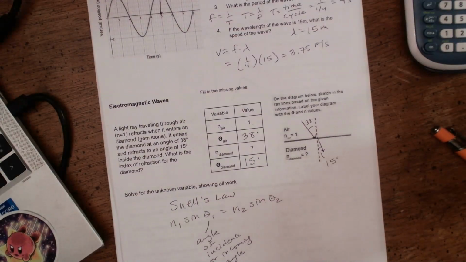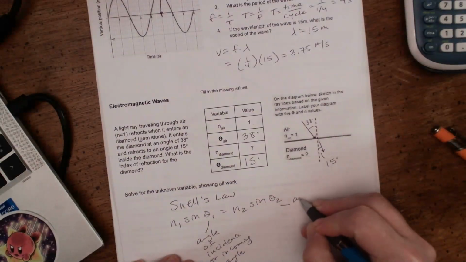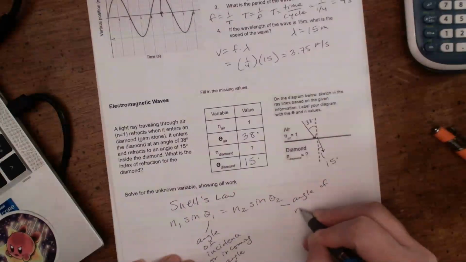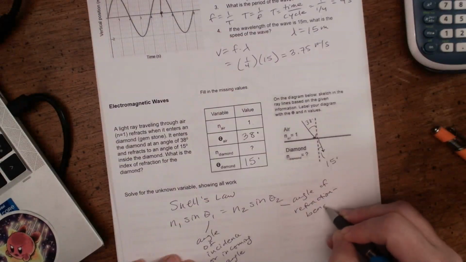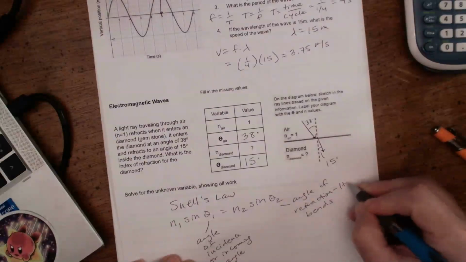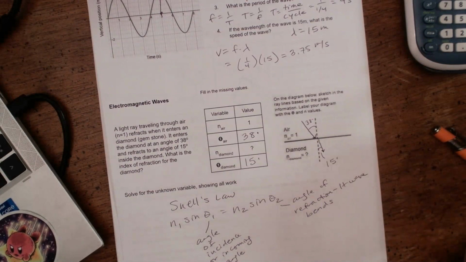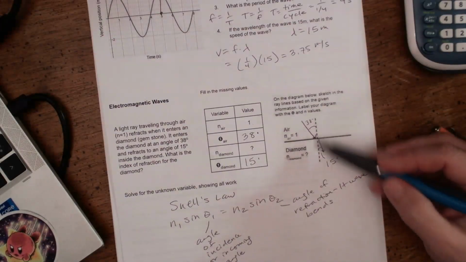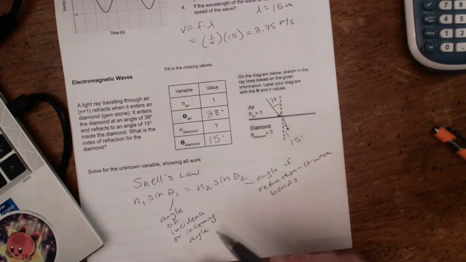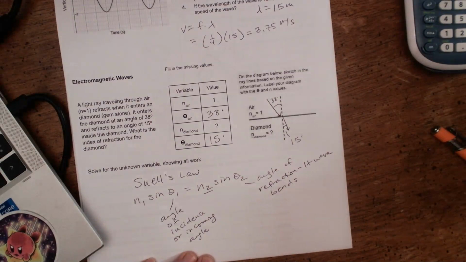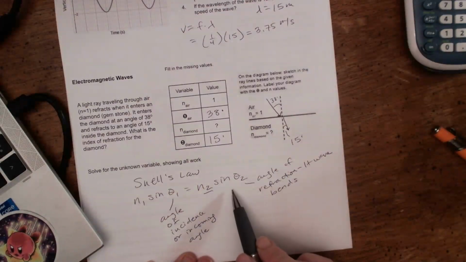So this is my angle of refraction. This is where my light wave bends when it goes into another material. How much it bends, and the direction of the bend, depends on how the materials compare to each other in terms of density. But if we want to solve for that, we're going to use this equation.